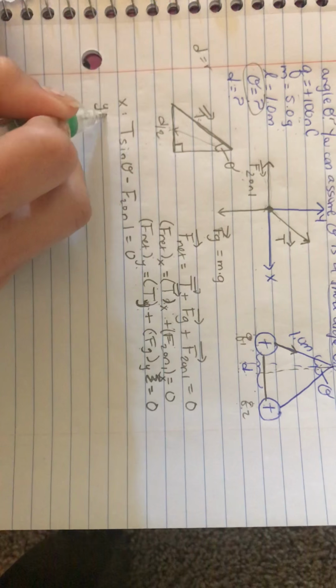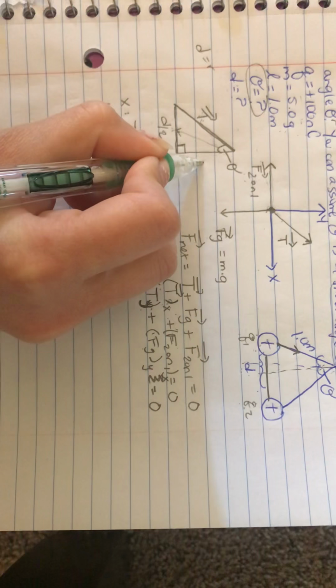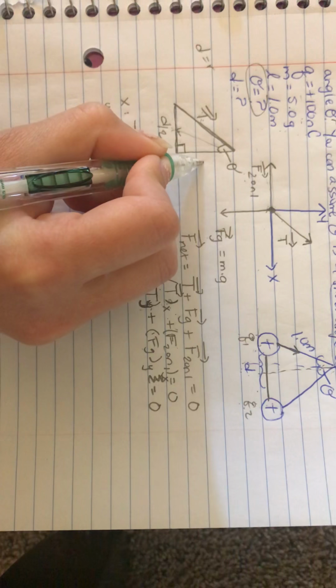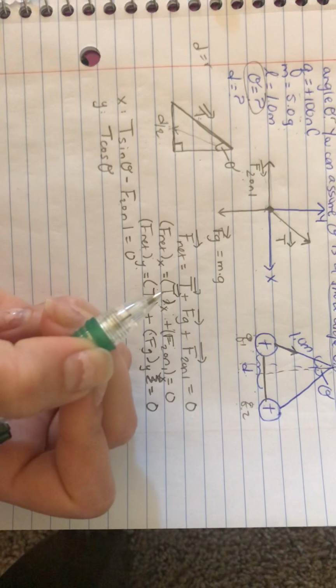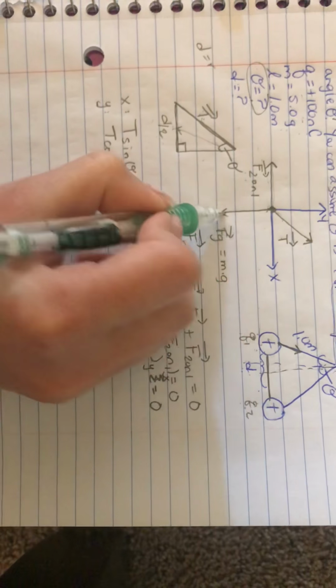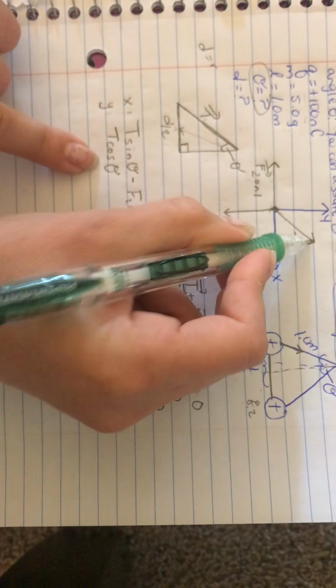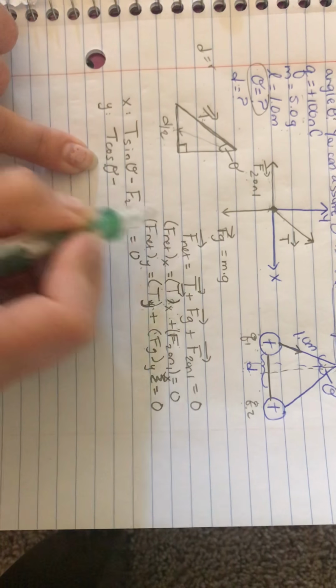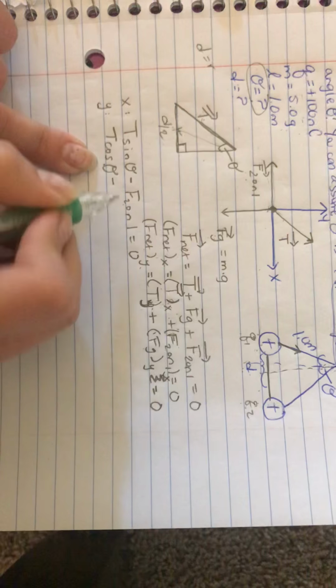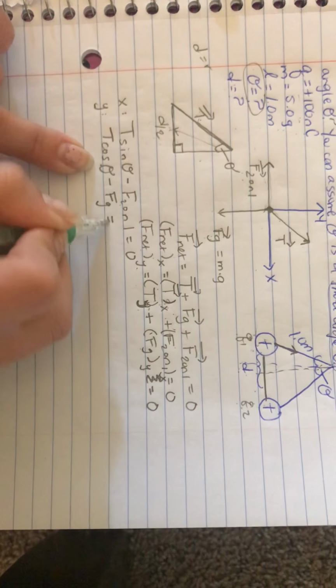And then our y is T cos theta, because we're going to use this side for our y direction. So we have y, and we're going to subtract this. This is still positive with the tension, so that's why it's positive on this side, and we're subtracting the force of gravity because it's going in the negative direction. So that's the force of gravity, which is equal to 0.